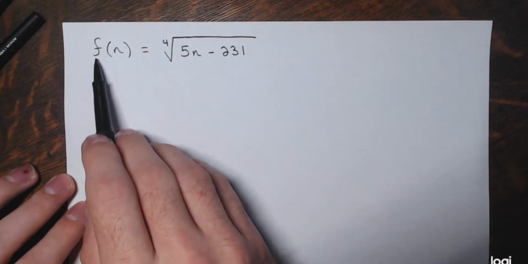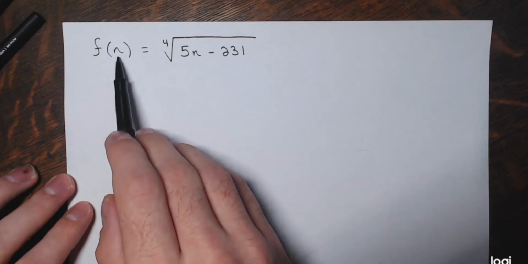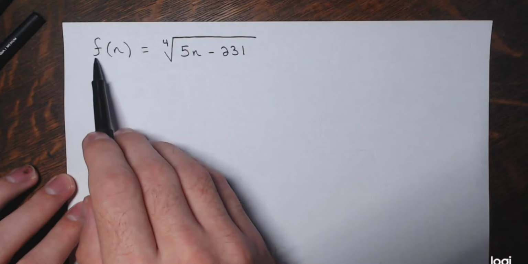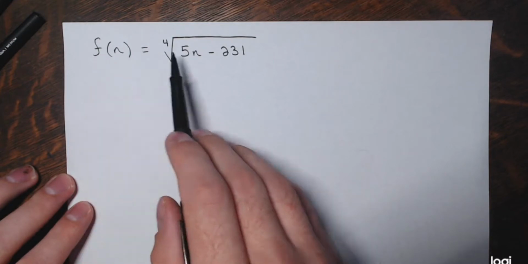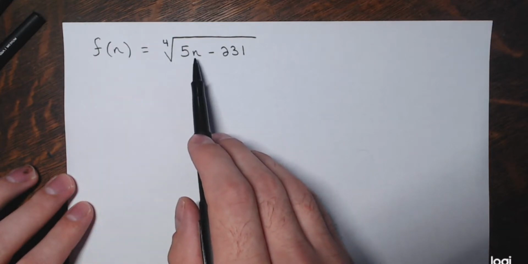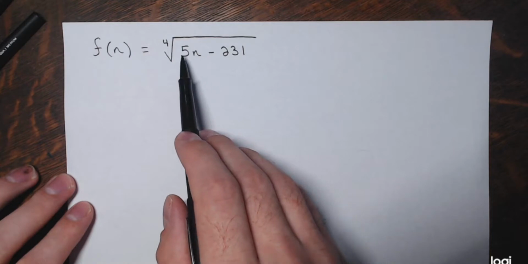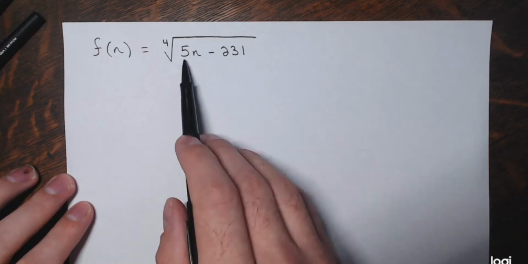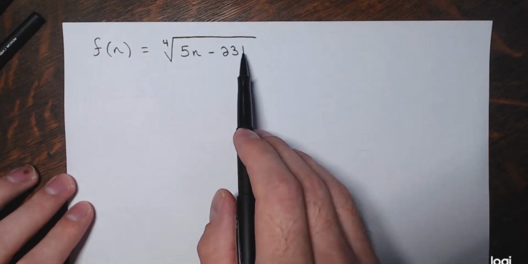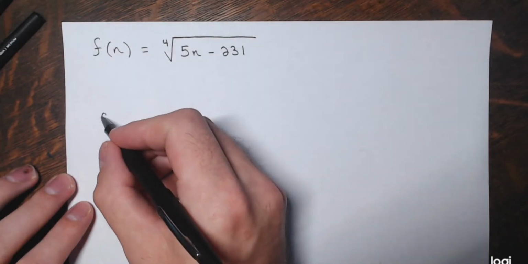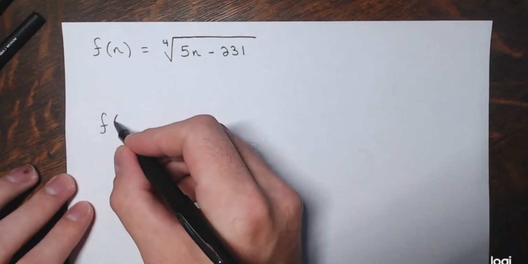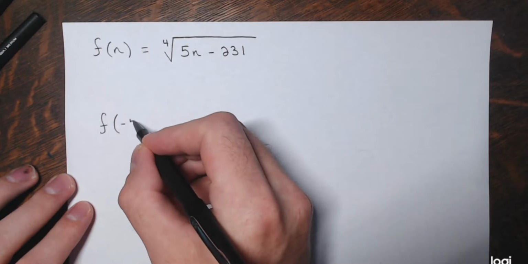This function's called f. The input variable is called n, and the output is f of n, and over on the other side of the equal sign is how you calculate the output. It's the 4th root of 5n minus 231. And they're asking us to find the value of f at -5.